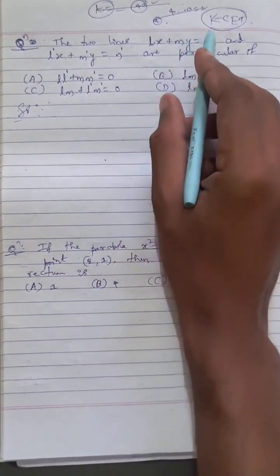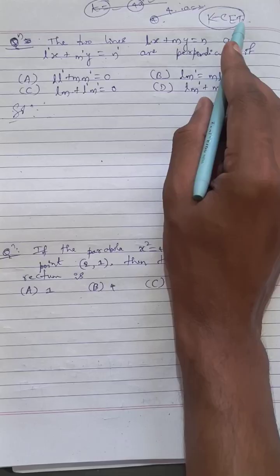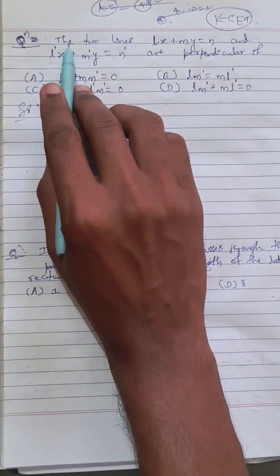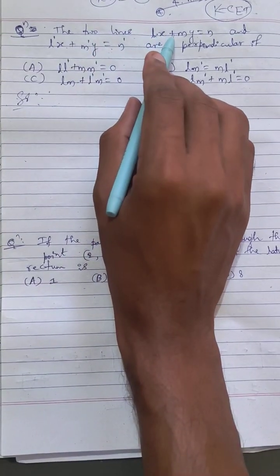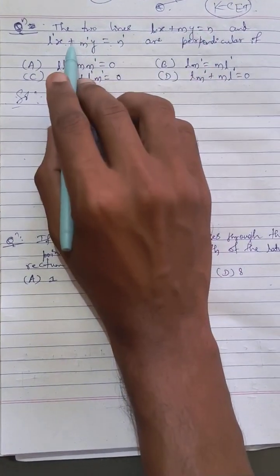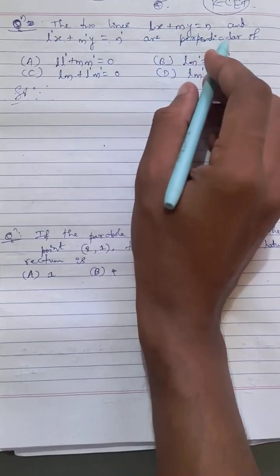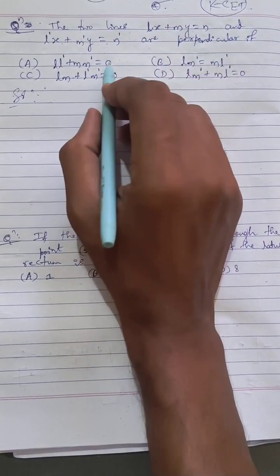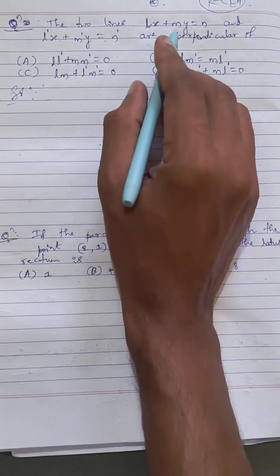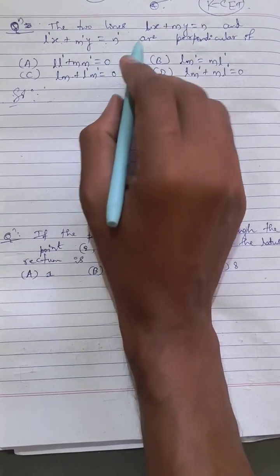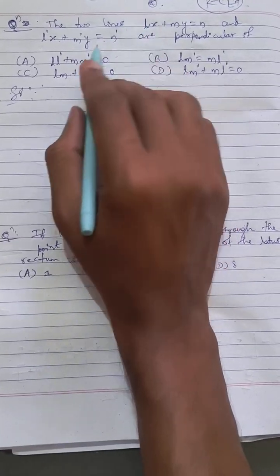In this video, we solve some important previous year Karnataka CET questions. Let us see the first question. The two straight lines Lx plus My is equal to n and L dash x plus M dash y is equal to n dash are perpendicular if... So we have to find the condition where these two straight lines are perpendicular to each other.